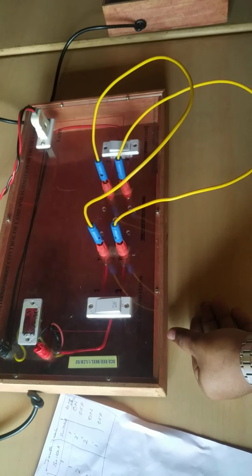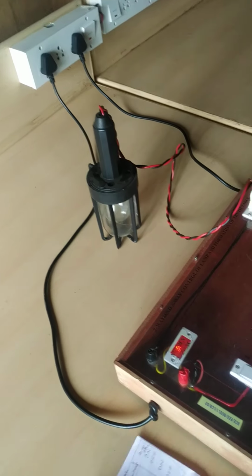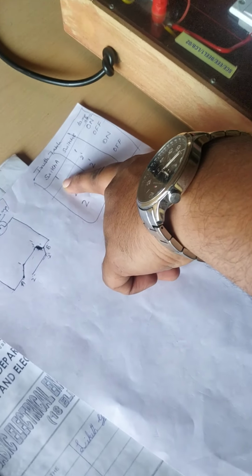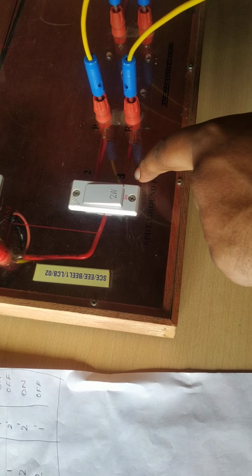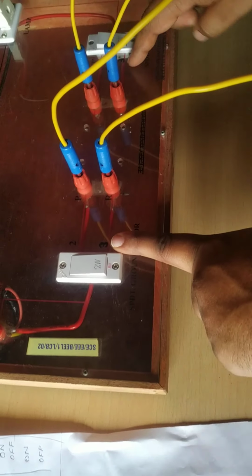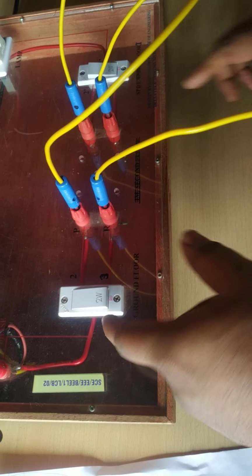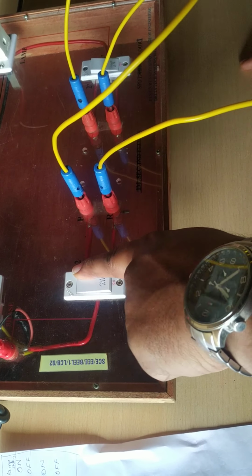Okay. So now I will turn on the circuit. Once I turn it on, the first part of the truth table is switch A at 1 position. This is 1 dash, this is 1, this is 2, this is 1 dash, this is 2 dash. Okay. So now switch A is at 1 position.